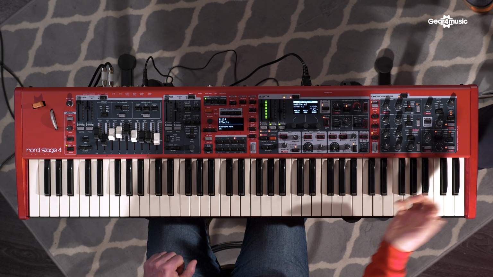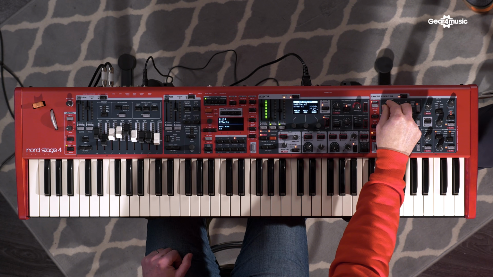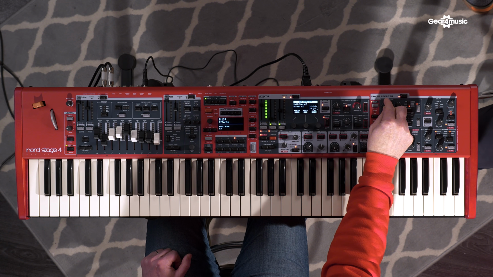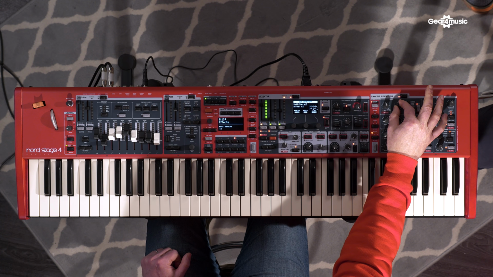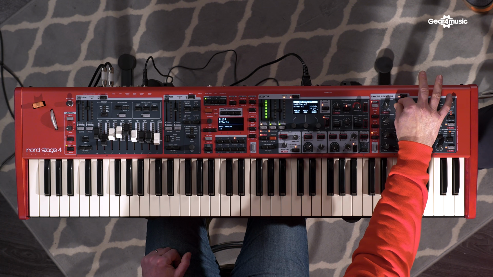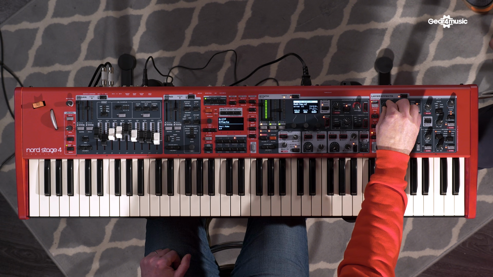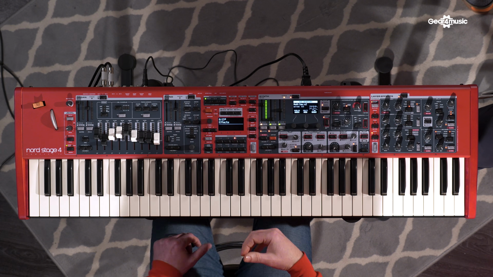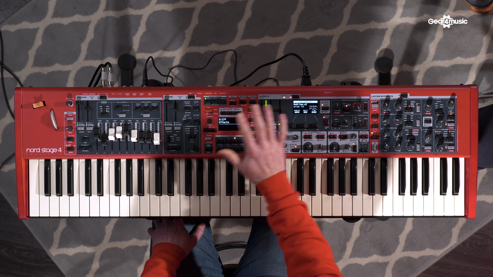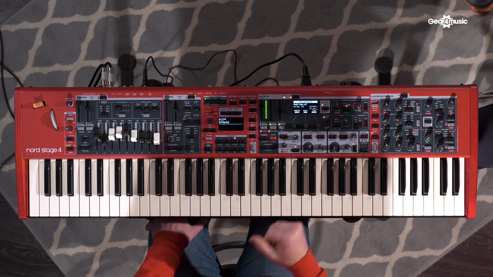Yeah, that's great. And you can change the speed of it. How much it pumps. And of course, if you wanted to as well, all of this you can control using the more functions that people are familiar with on the Nord keyboard. So you can assign wheel, pedal, anything like that to the speed of this.